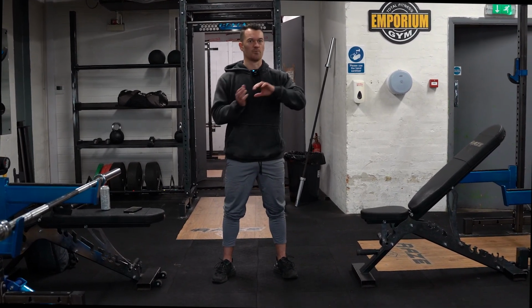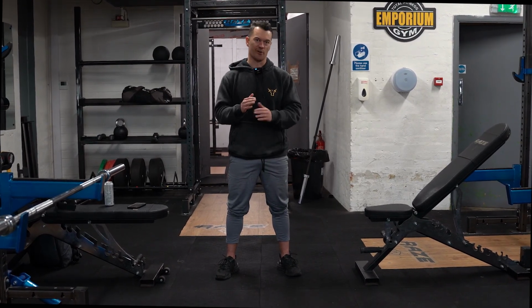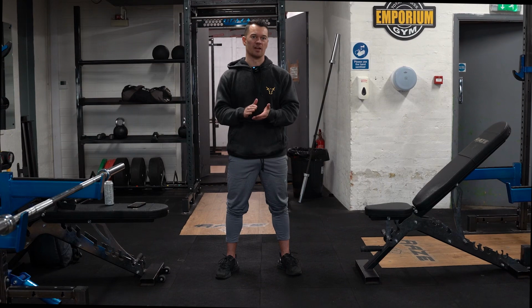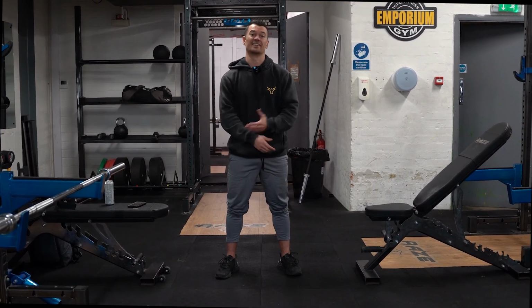If we're just looking to improve strength as much as possible, then our total volume per week is going to be much, much lower, and our average rep range is also going to be a lot lower, because that's going to generate a lot less fatigue and allow for basically more load on the bar.